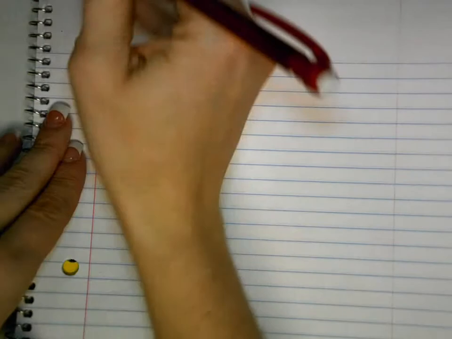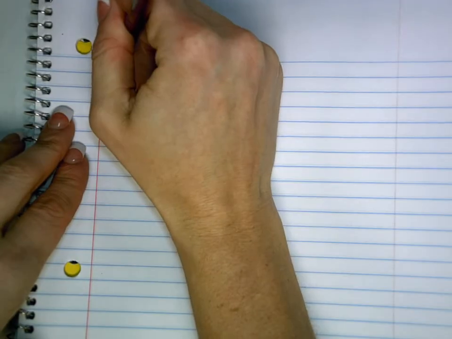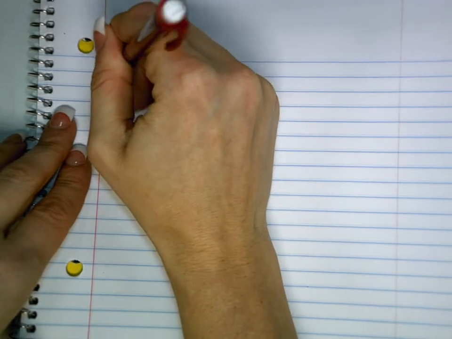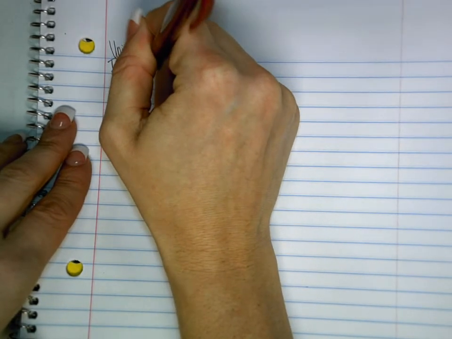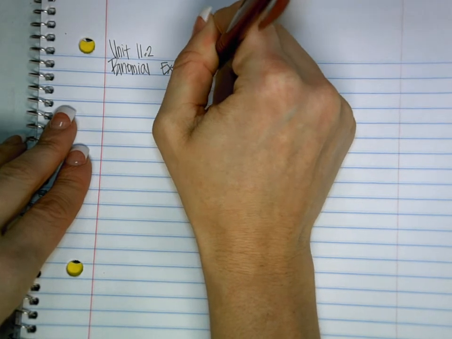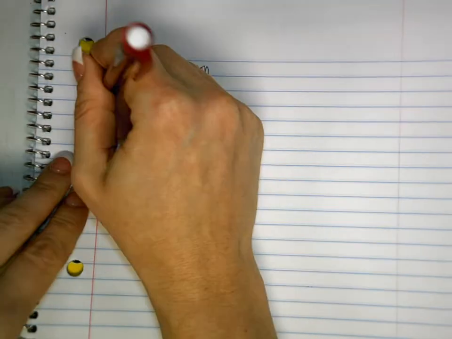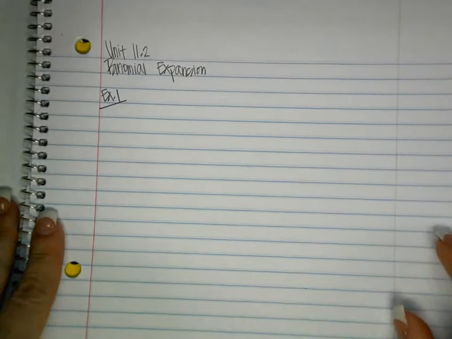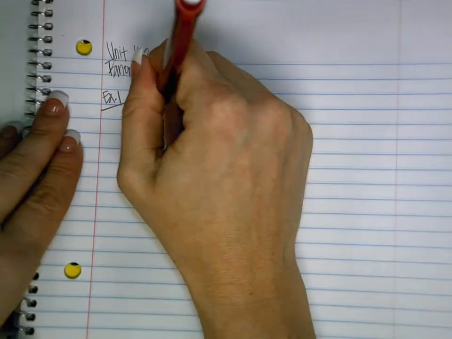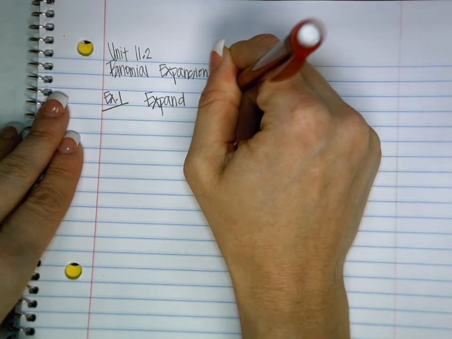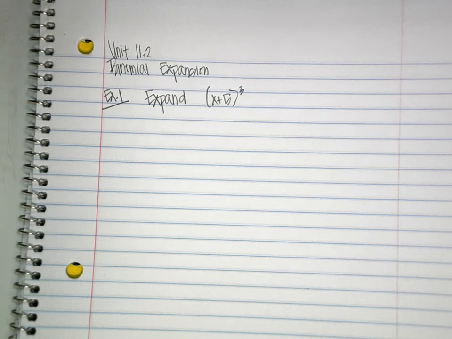Okay, today we are going to be working on, again, we're on unit 11.2, and what we're doing is just more binomial expansion. Okay, so we're going to take it up just a little bit today and do some more binomial expansion. Okay, for example number 1, just like what we were doing last week, I would like you to expand x plus 5 cubed.